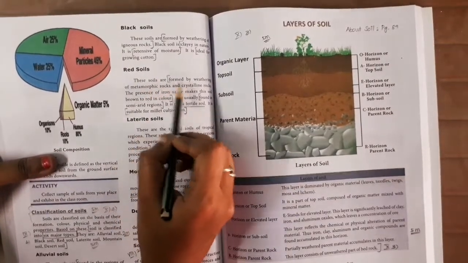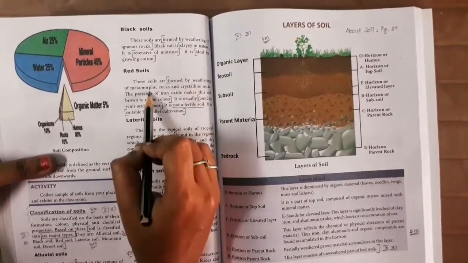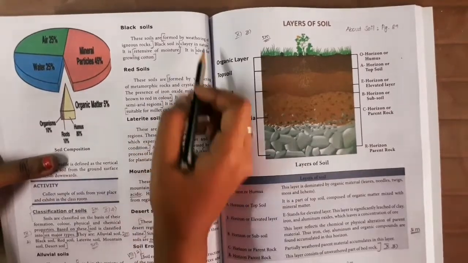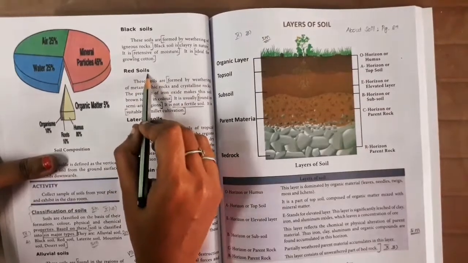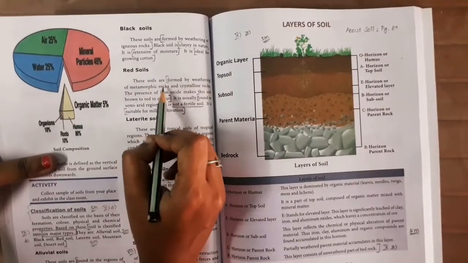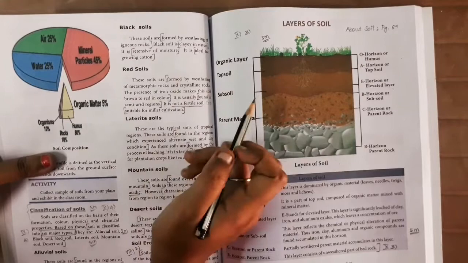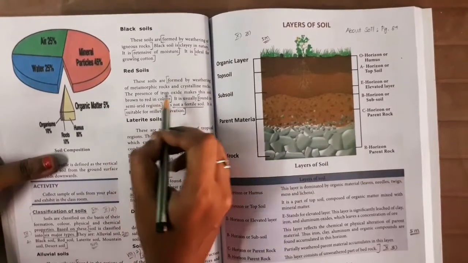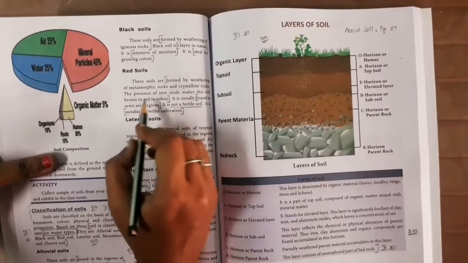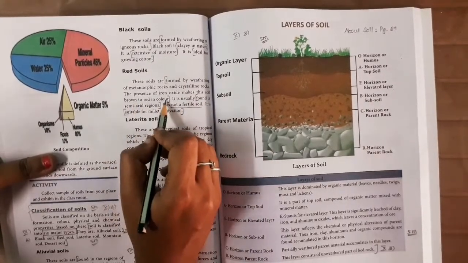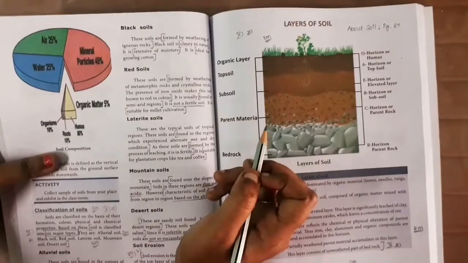These red soils are formed by weathering of metamorphic rocks and crystalline rocks. Red soil is formed by weathering of metamorphic rocks and crystalline rocks. Okay. Presence of iron oxide makes the soil brown to red in color. So it is red in color. So that's why it is called red soil.